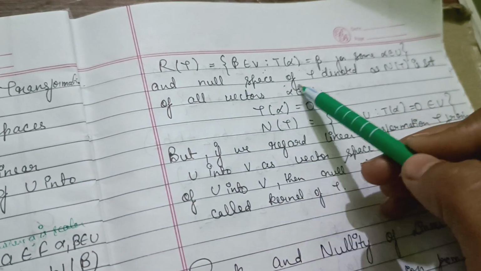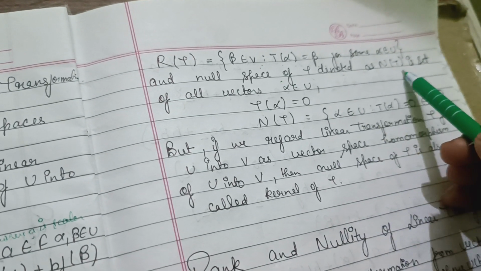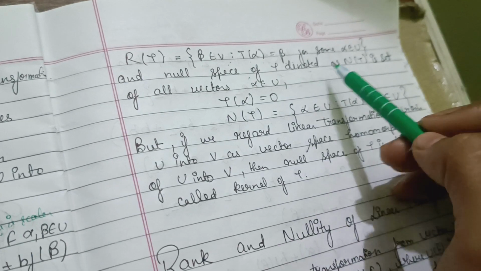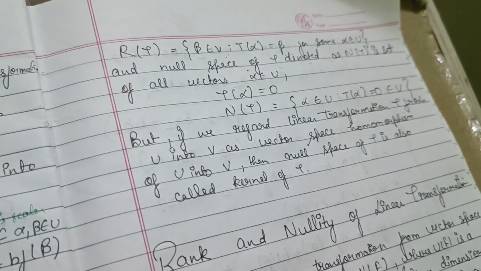And the null space of T, denoted N(T), is the set of all the vectors alpha belongs to U such that T(alpha) = 0.